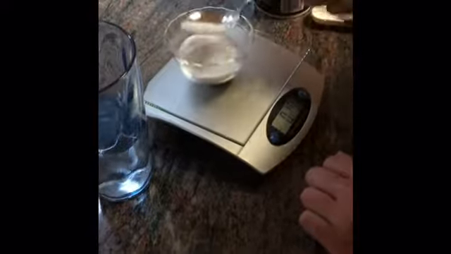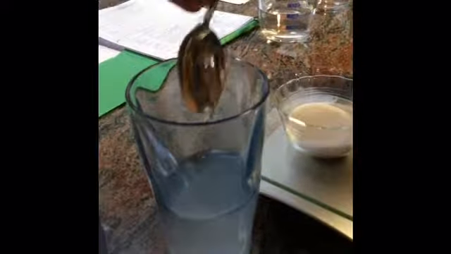Now I'm going to add little by little into the cold water. Supposed to keep adding until it does not dissolve anymore. Okay, supposed to mix it.